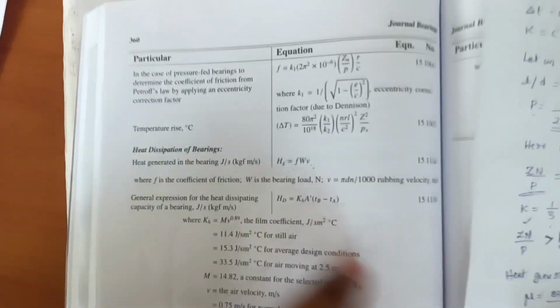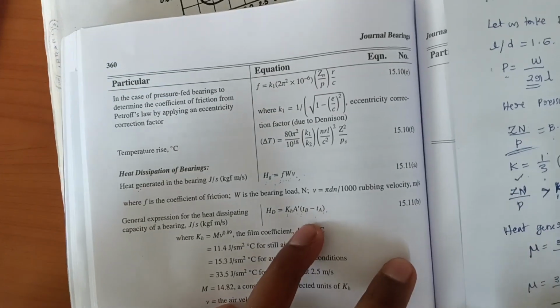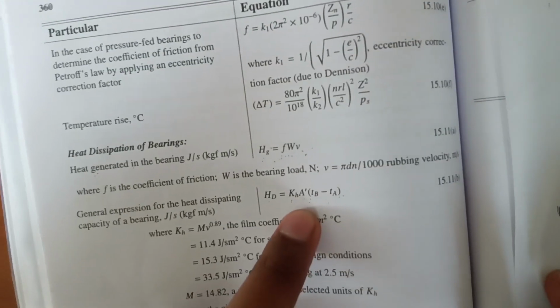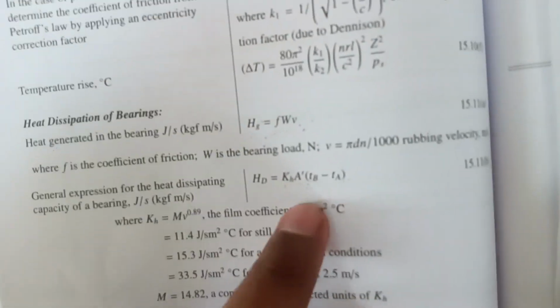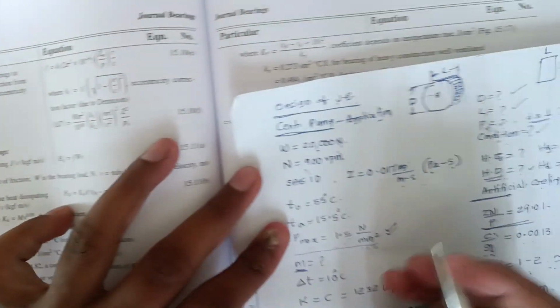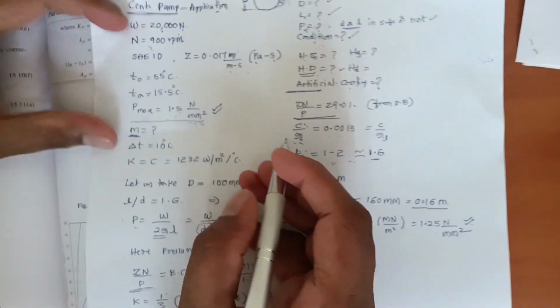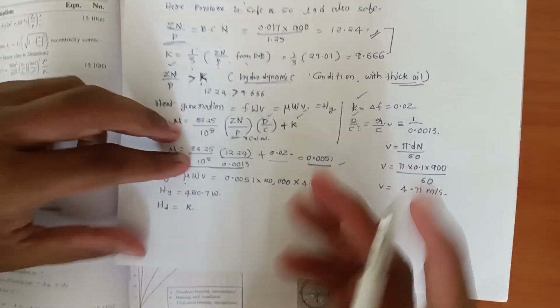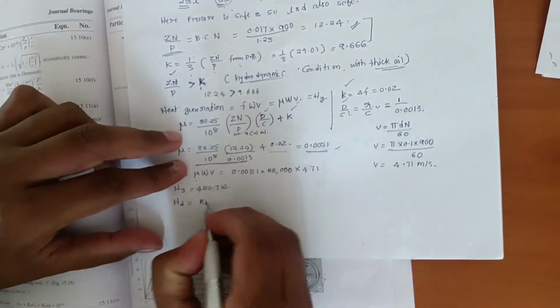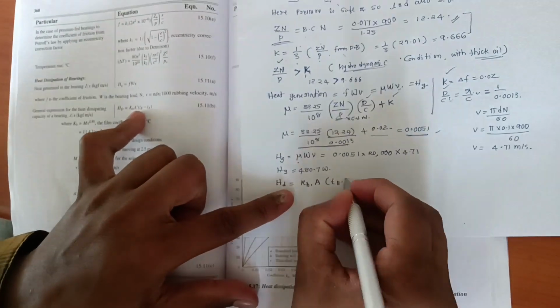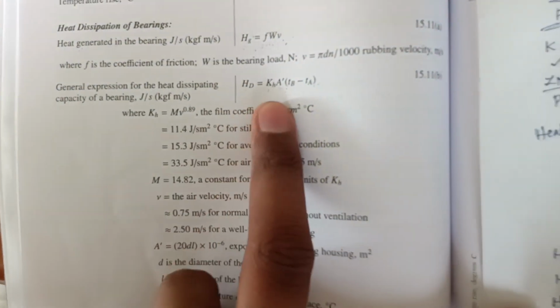I have taken KH is there, I have taken K only. H indicates heat dissipation coefficient. That's why KH. Or you can take directly KH. So here also you can replace that value with KH, heat dissipation coefficient. So that is KH A and (TB - TA). This is the same formula I have taken here.